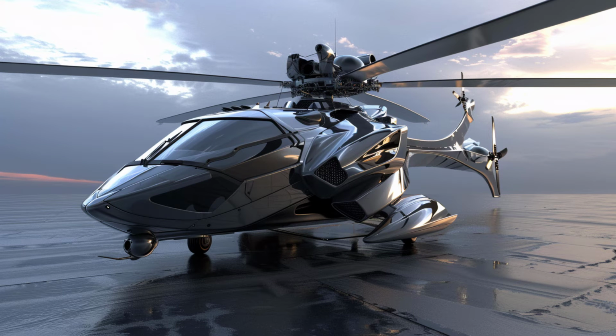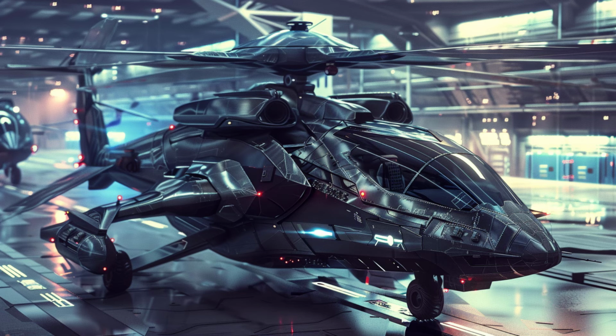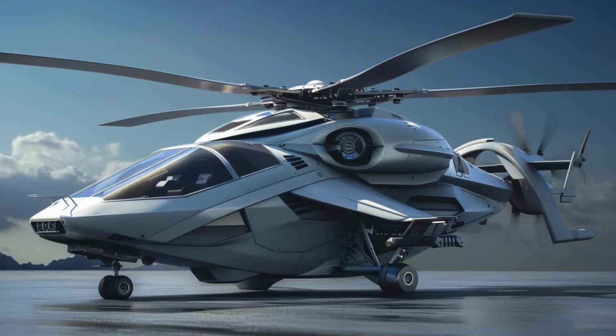But as we harness this powerful tool, we must also navigate the new ethical considerations and regulatory challenges that it brings. While AI holds great promise, it also brings new ethical considerations and regulatory challenges. From ensuring the safety of autonomous flights to protecting privacy and maintaining accountability, we must tread carefully as we step into this new era of helicopter design.